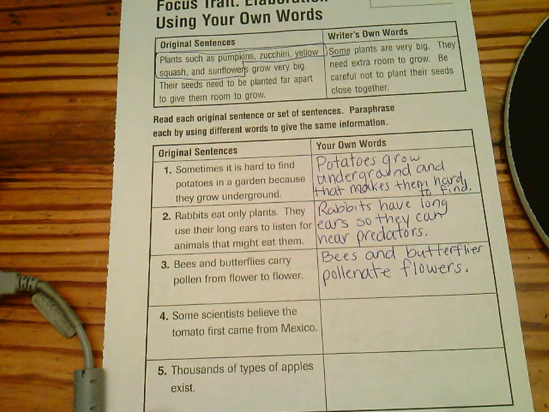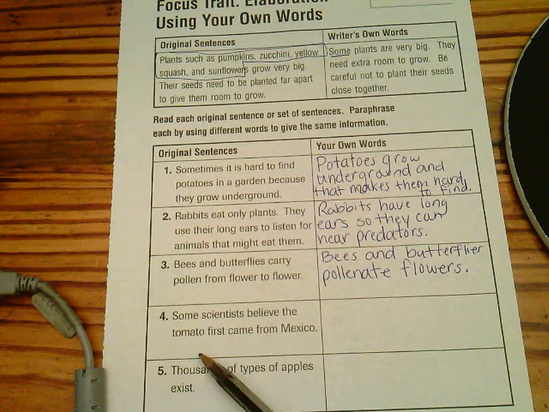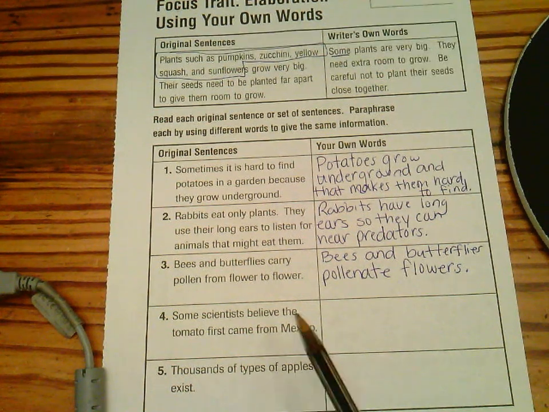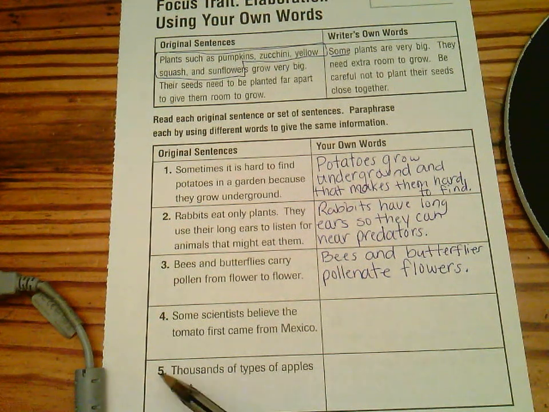All right, number 4. Some scientists believe the tomato first came from Mexico. Now, I was trying to think of a good one for this. I could say, it is believed that tomatoes come from Mexico. Or, it is believed that tomatoes came from Mexico. How about that?